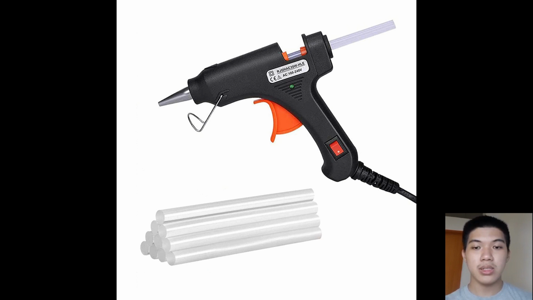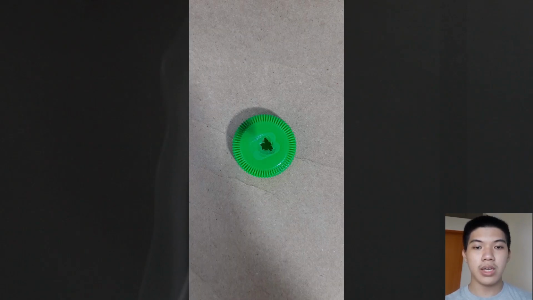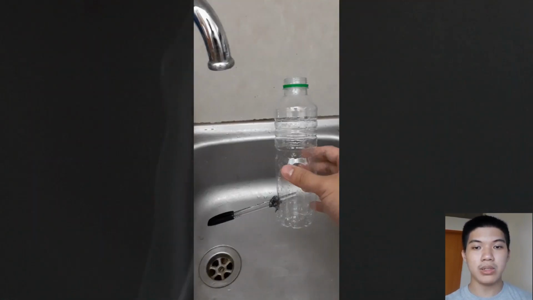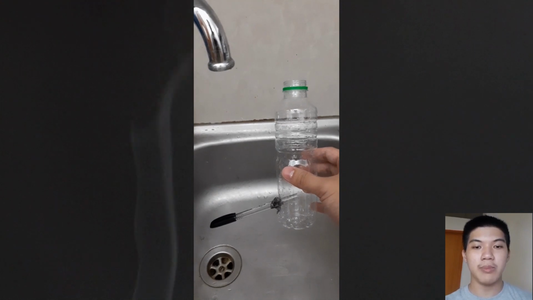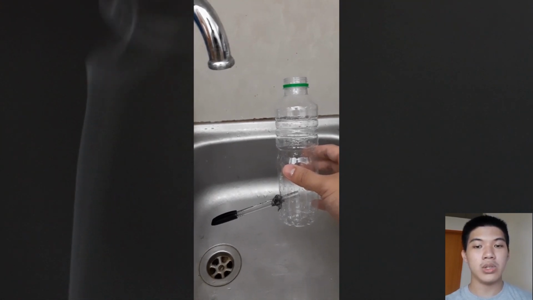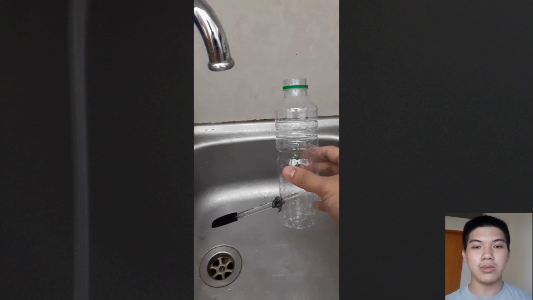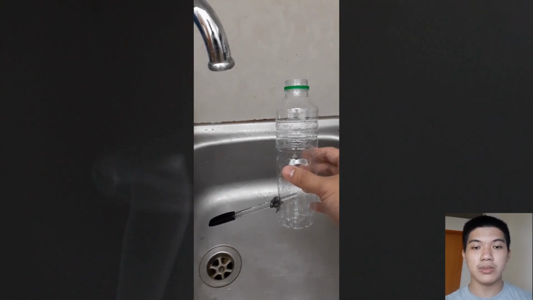To start, drill a hole into the cap of the bottle. Make another hole into the bottom of the bottle to put the ball pen in, with the contents removed and the cap intact. Using the glue gun, secure the ball pen into the bottle. This shall be our smoking machine.